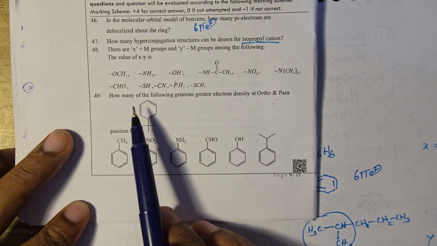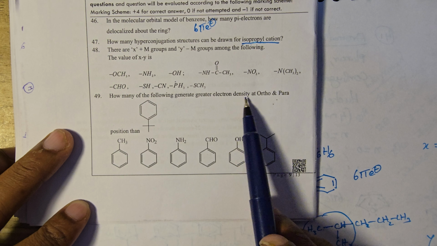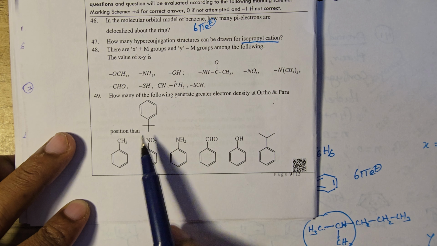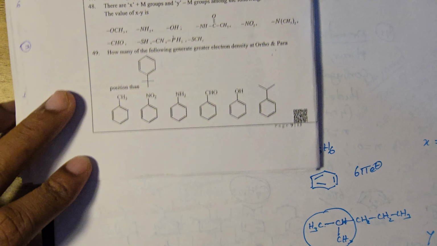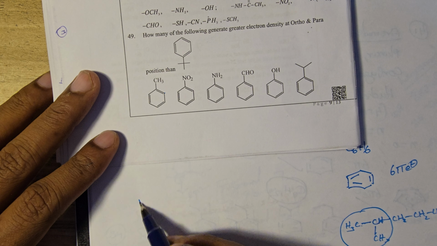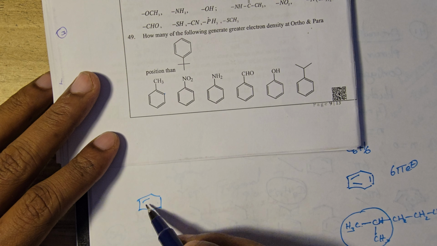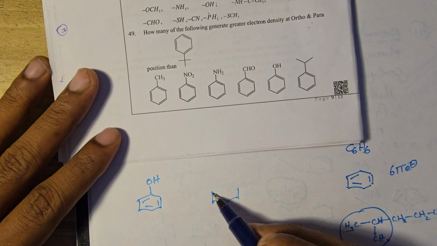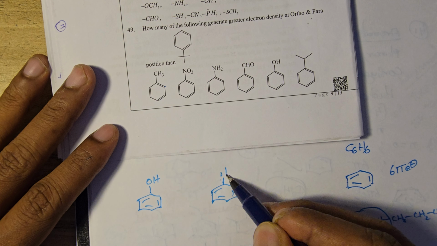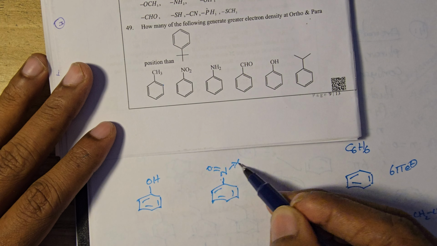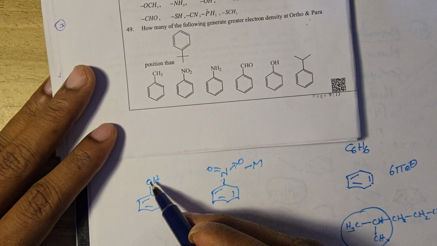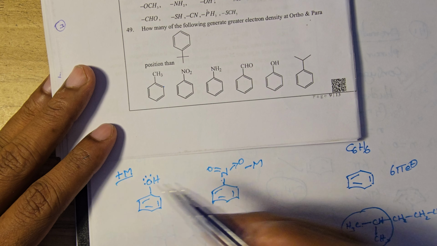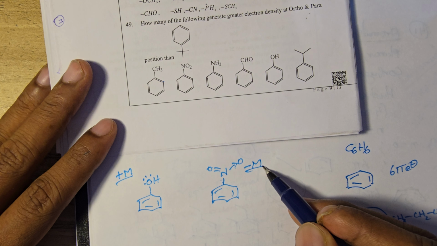Next question. How many of the following generate greater electron density at ortho para positions compared to this molecule? A simple example I am giving you. A benzene ring is present, and on the benzene ring OH is present. Another benzene ring has an NO2 group connected. NO2 is a minus M group. We know that. OH is a plus M group, it releases electron density to the benzene ring. Minus M groups withdraw electron density from the benzene ring.